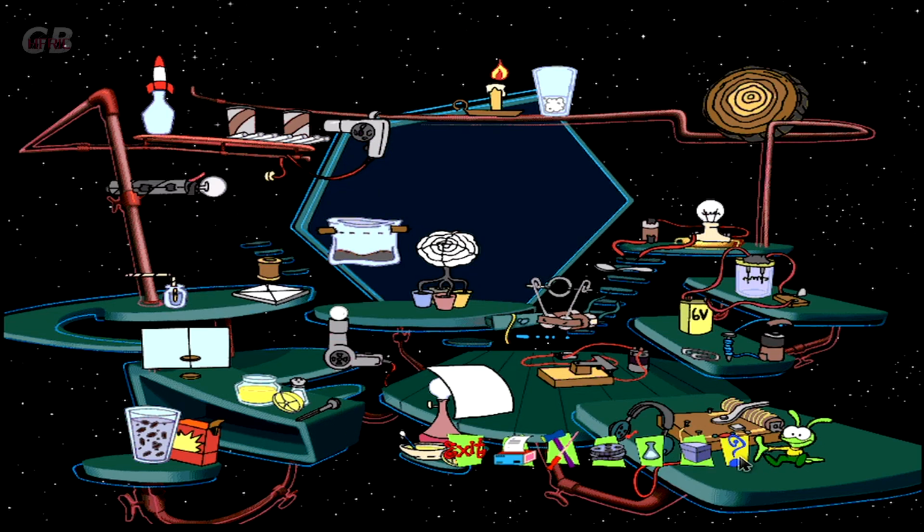Diode radio. Help. Encyclopedia. Lab. Theater. Activity center. Print shop. Exit.